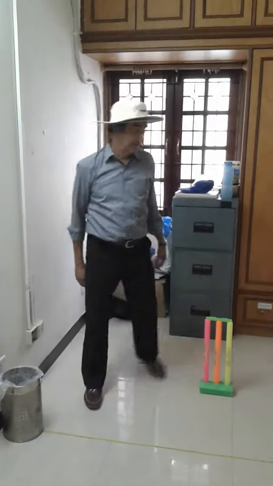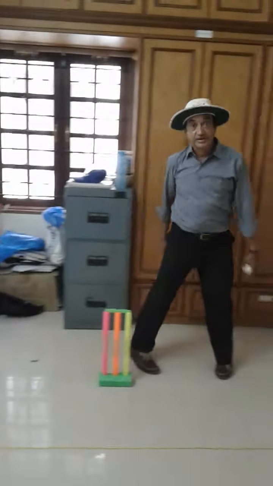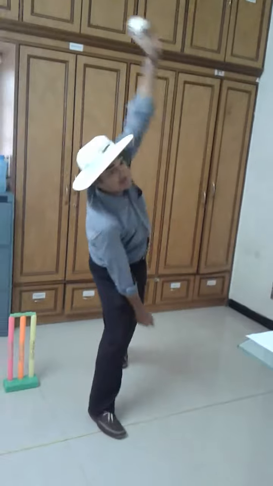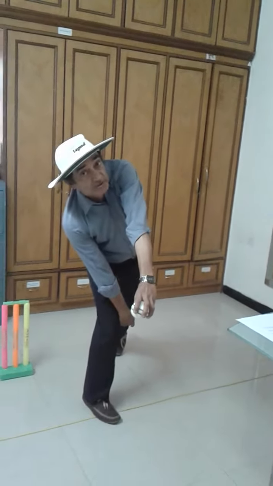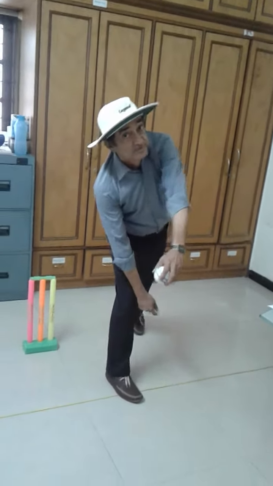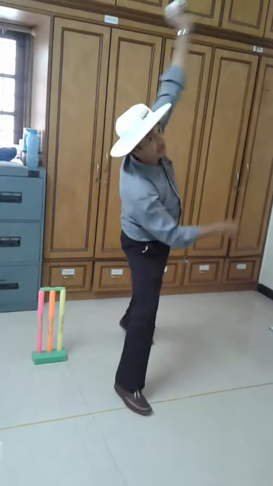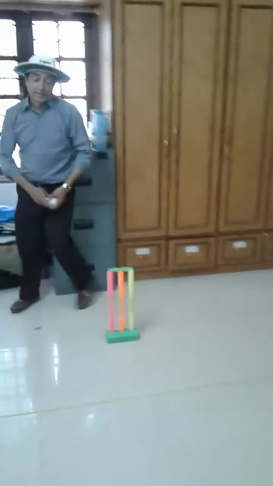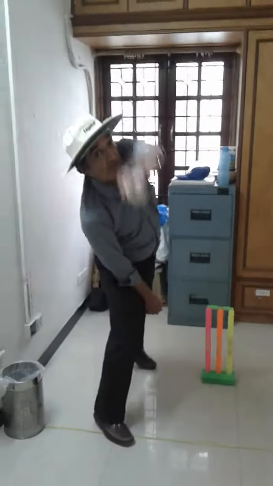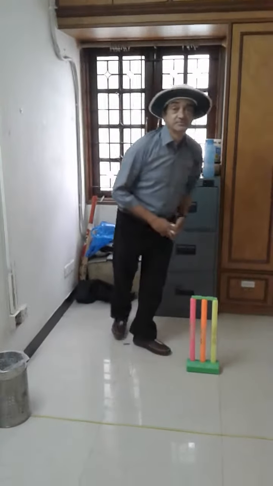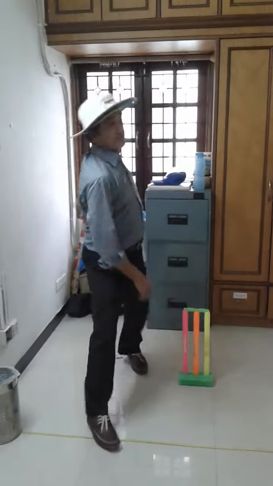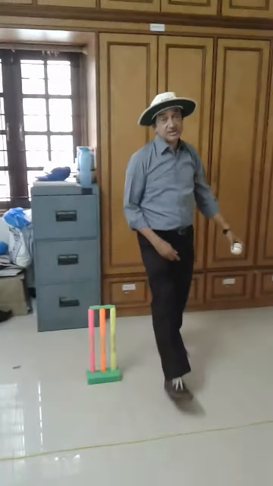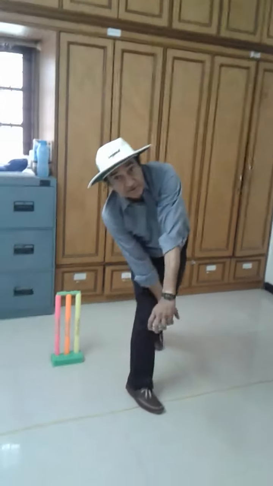Again similarly, a left arm bowler. You have a left arm bowler bowling from the umpire like this, which is a left arm round the wicket action. This is left arm round the wicket bowling. And this is left arm over the wicket bowling. This way, this is left arm over the wicket. This is left arm round the wicket.